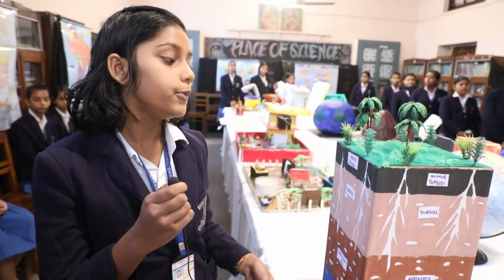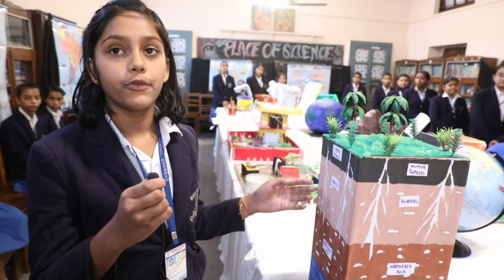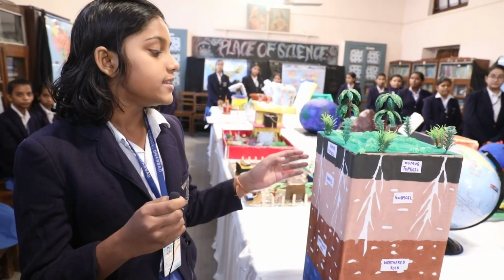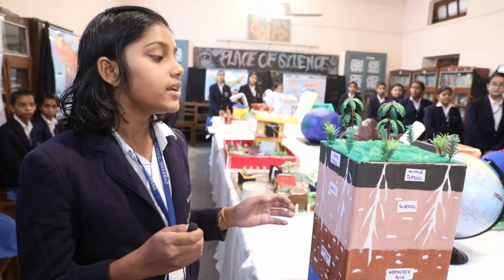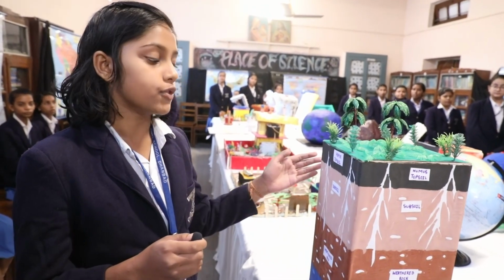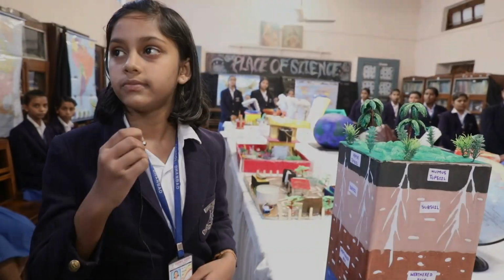Our model is on soil profile. We are going to discuss what soil profile is, what soil is and the different layers of soil. The sequence of layers of soil is called the soil profile. Each layer has its own characteristics. The main layers of the soil are humus, topsoil, subsoil, weathered rock and bedrock. Thank you.